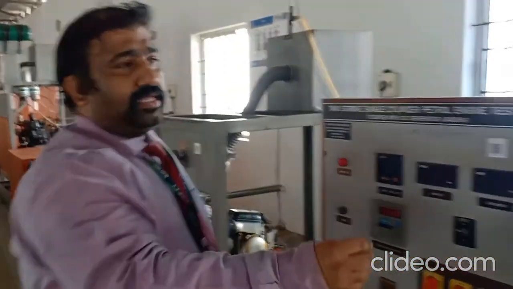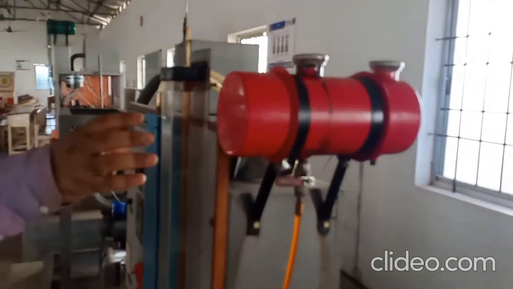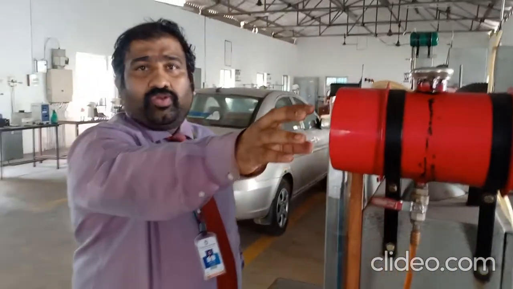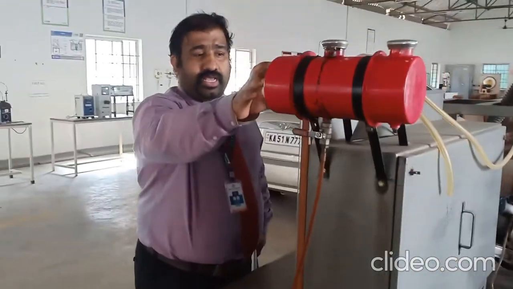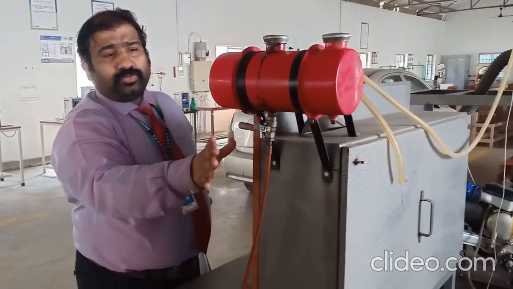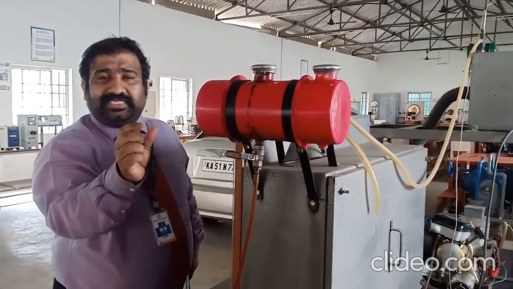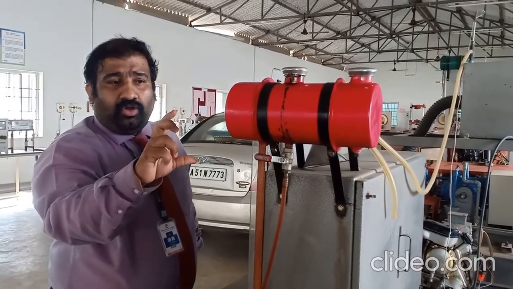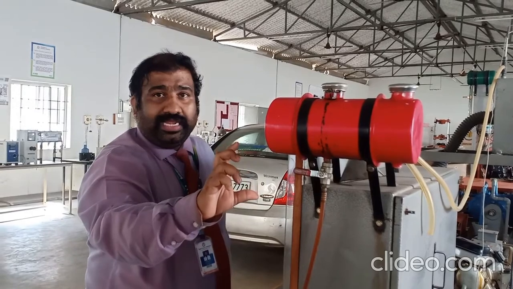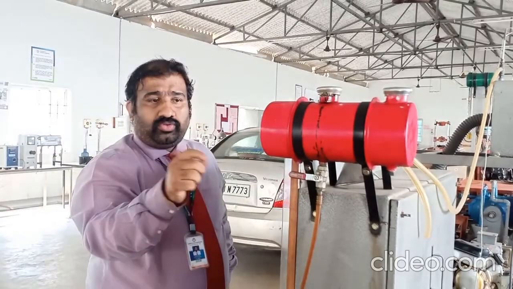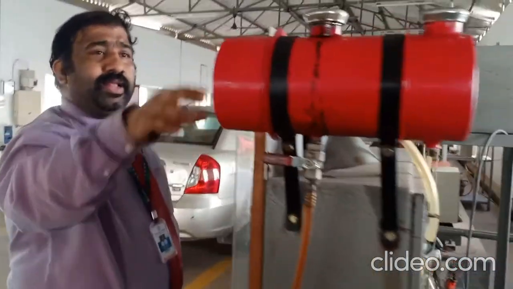And this is the fuel tank where the petrol is. You know that the petrol is combined with the air, and that is called the charge. That charge is taken into this engine to run it. The basic procedure of this experiment is that we have to measure the time it takes for 10 cc of fuel to fill in that flask. We take that time with the help of a stopwatch. That is one thing.